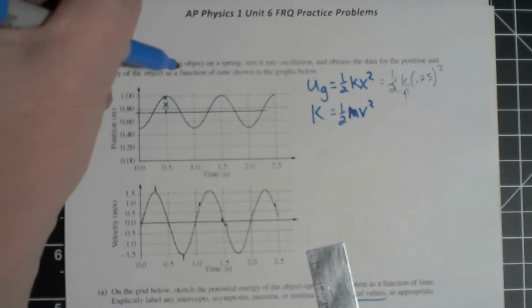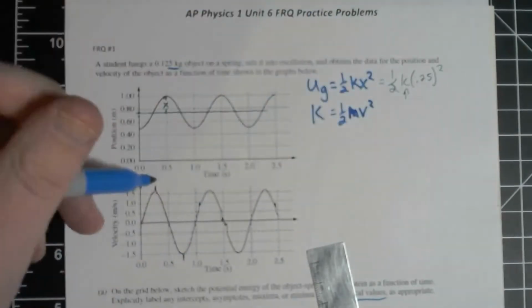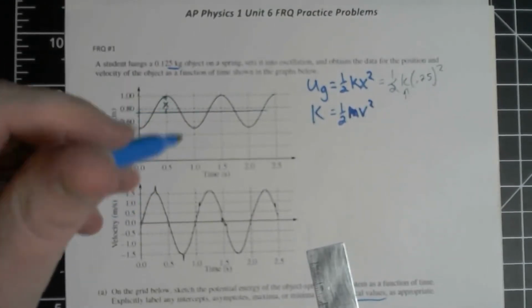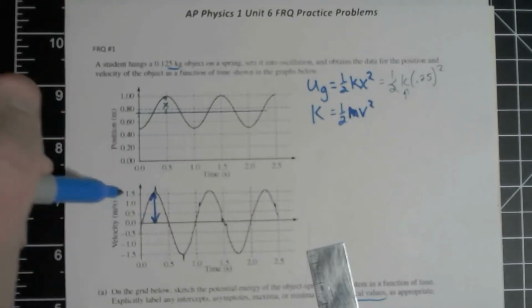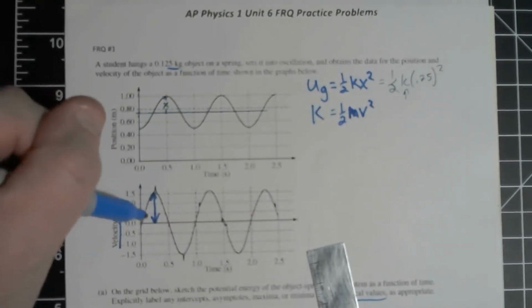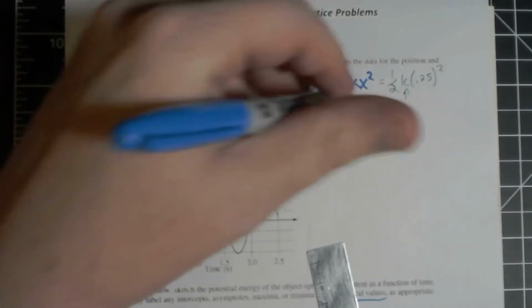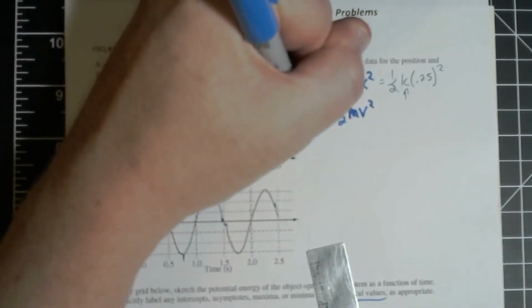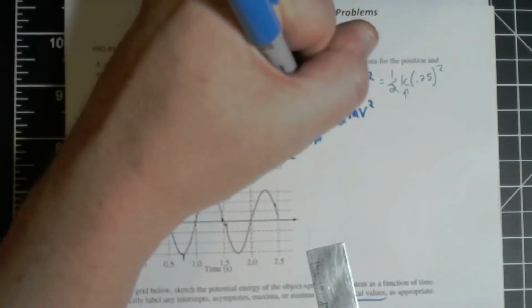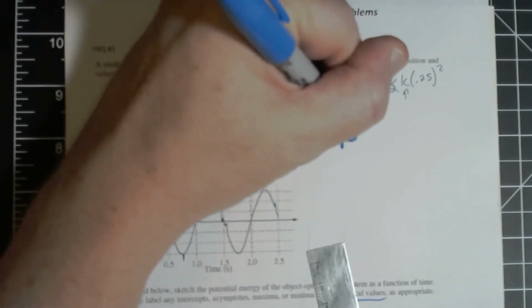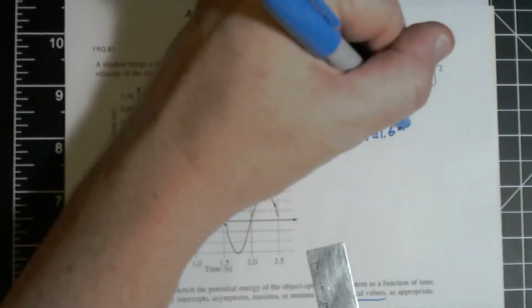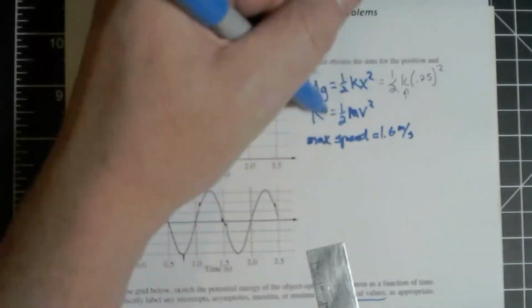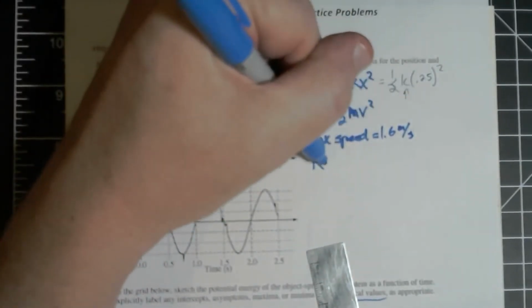I do have the mass, and I'm given velocity in this graph right here. In fact, the maximum height of this graph of velocity gives me about 1.6. So the maximum speed is about 1.6 meters per second. That'll allow me to find the maximum kinetic energy.